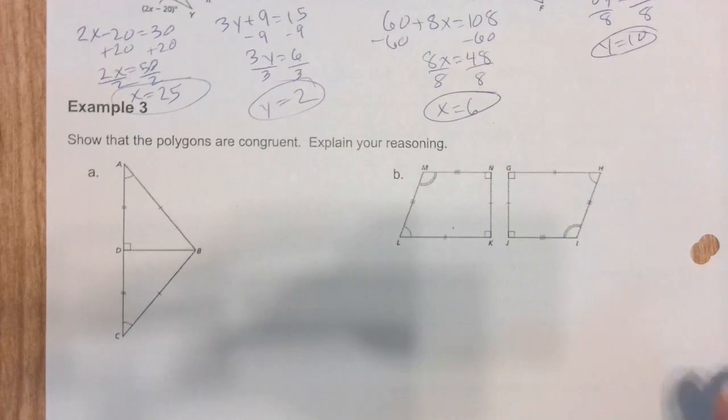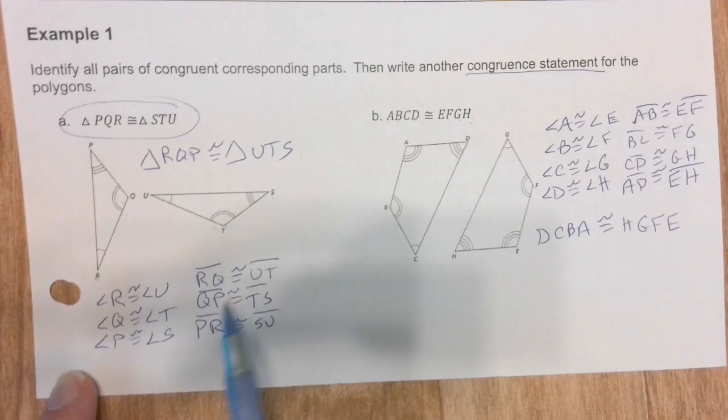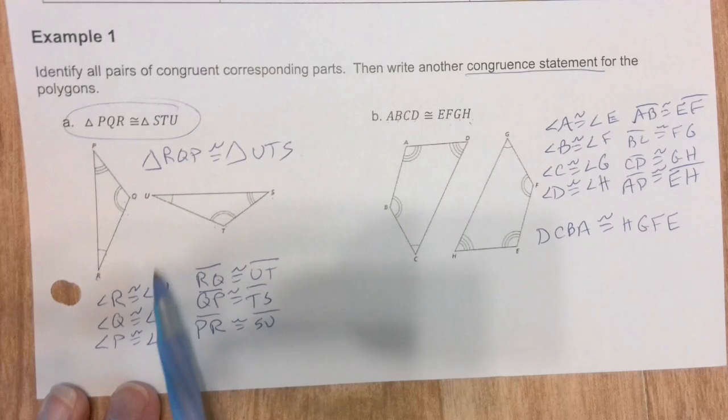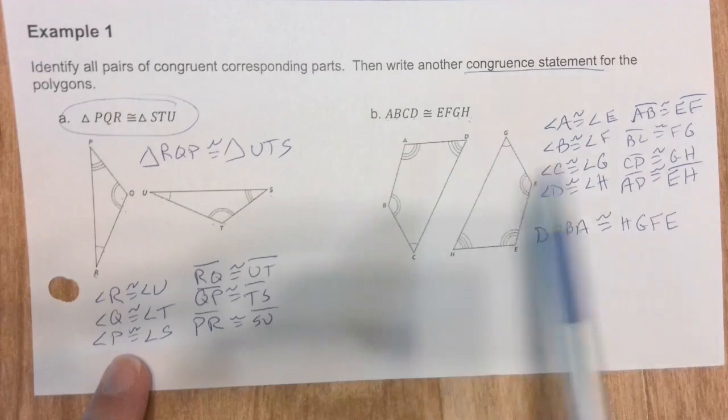Example 3. Show that the polygons are congruent and explain your reasoning. So at this point in time, all we know in order to show that things are congruent, we need to list all of this. We need to show that all the angles are congruent, all the sides have a congruent corresponding part, and then we can write the similarity statement. But you have to list them out. The more sides your polygon has, the bigger your list is.